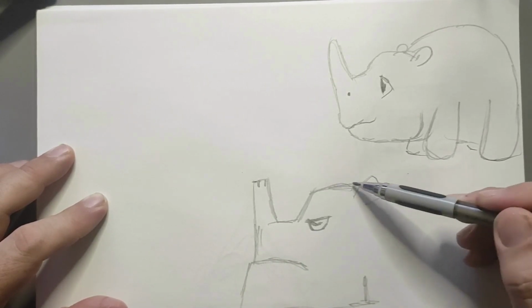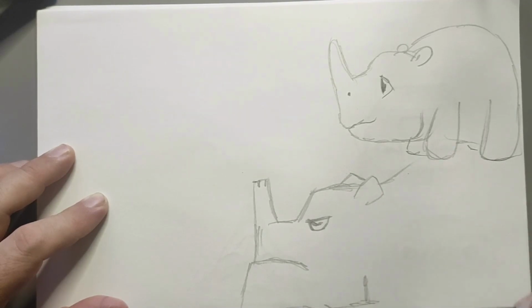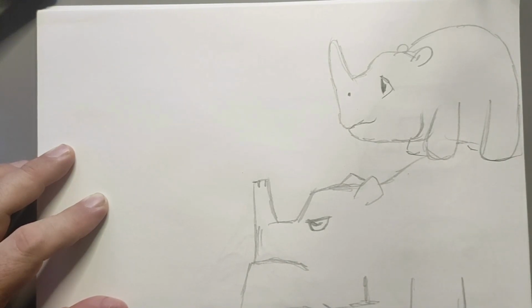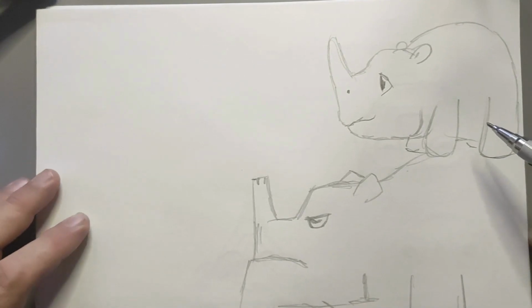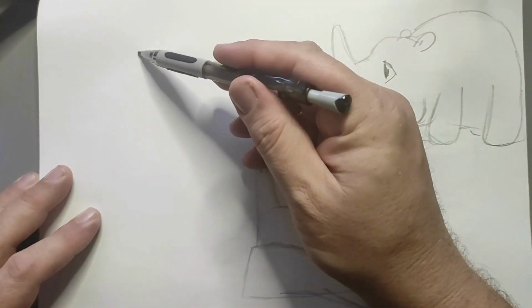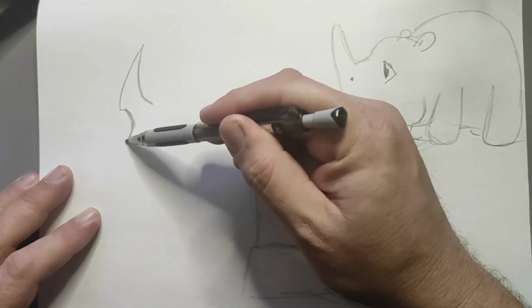And while it doesn't look very evil, he does look like a rhino you do not want to mess with. Hopefully you'll agree.